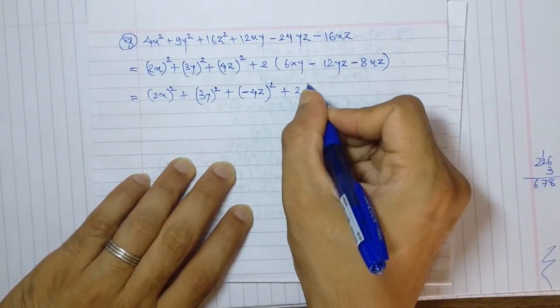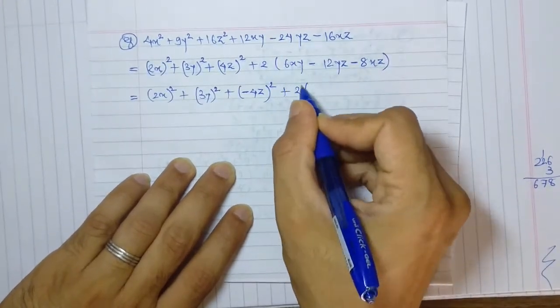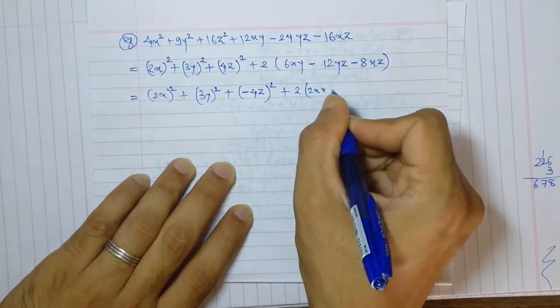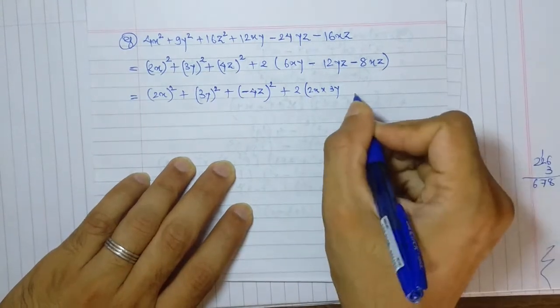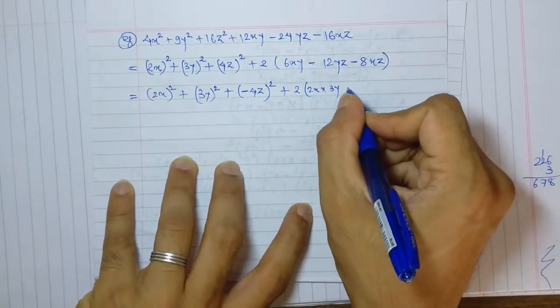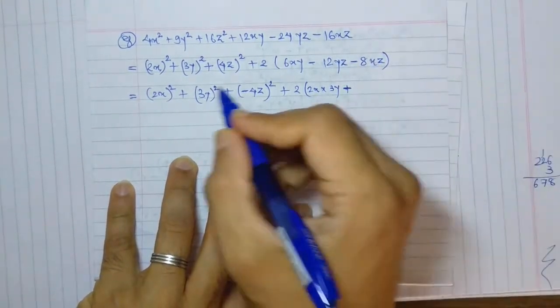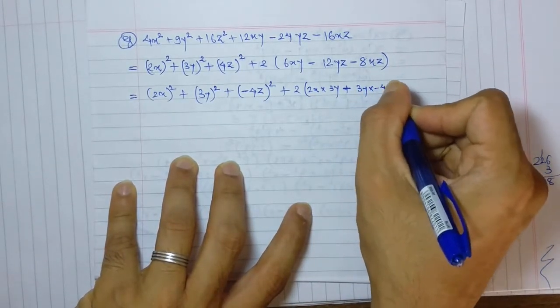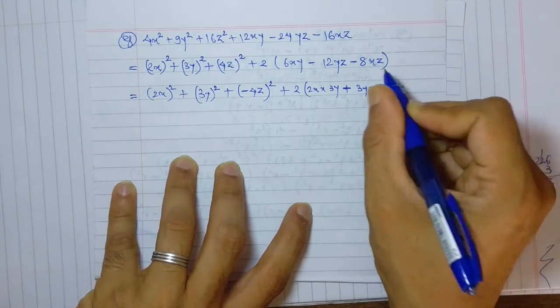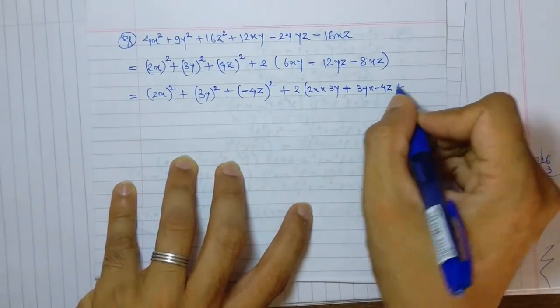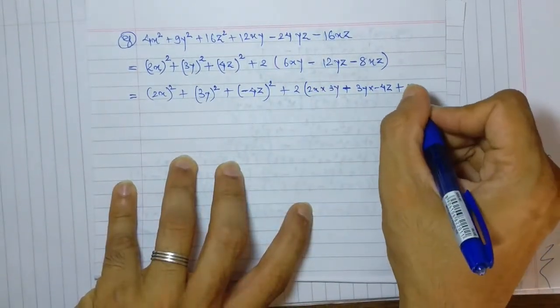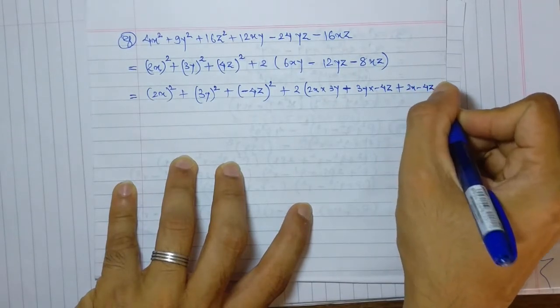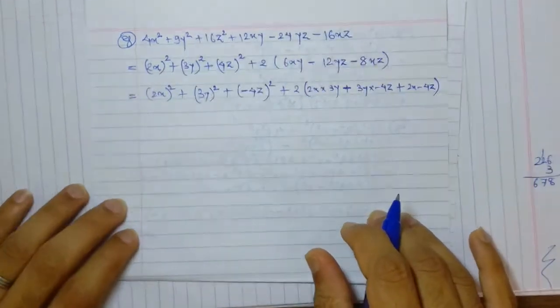So plus 2 bracket, now this is 6xy. Can I write it as 2x into 3y? Yes. Can I write it as plus 3y into minus 4z? Yes. And can I write the last term as plus 2x into minus 4z? Now check the form.